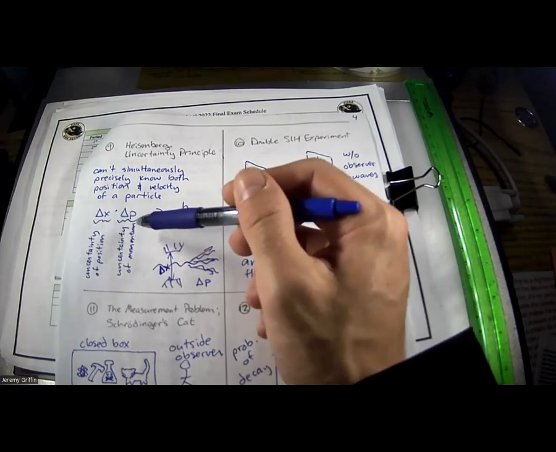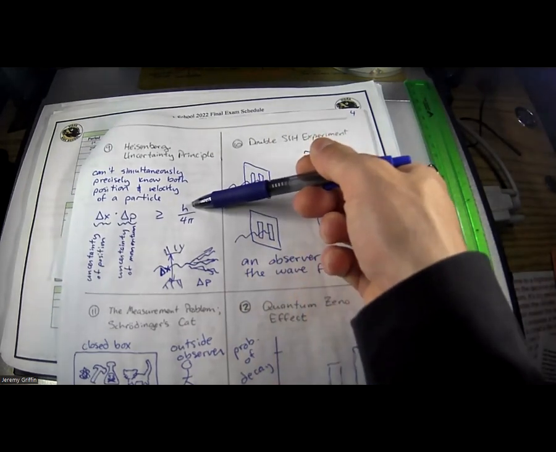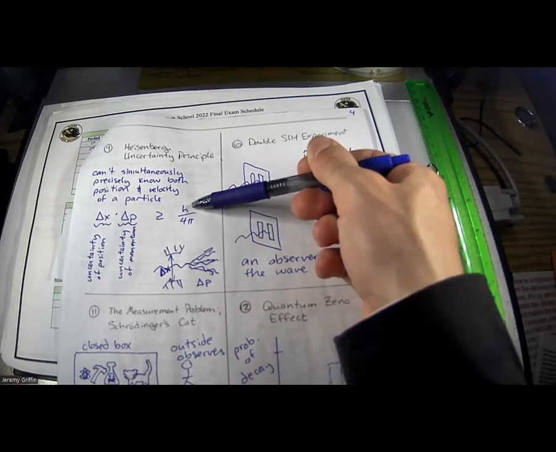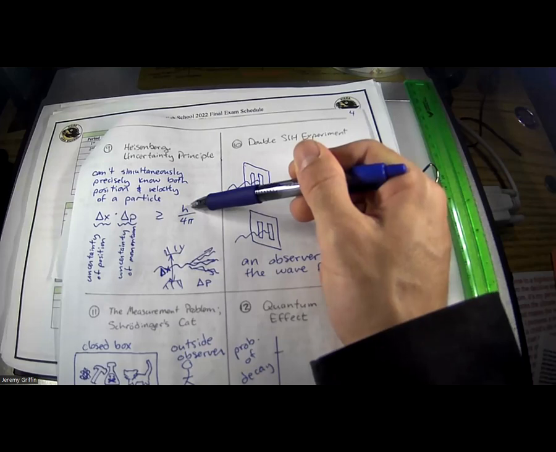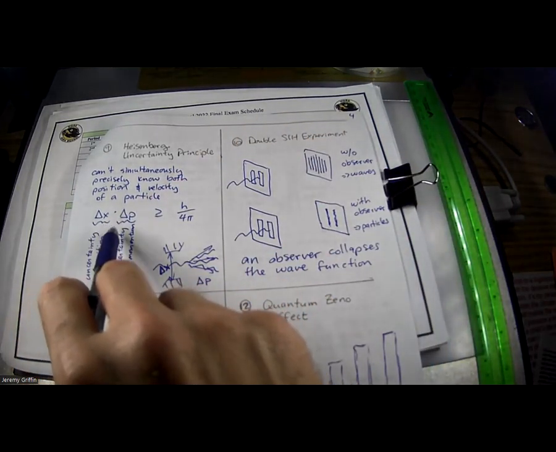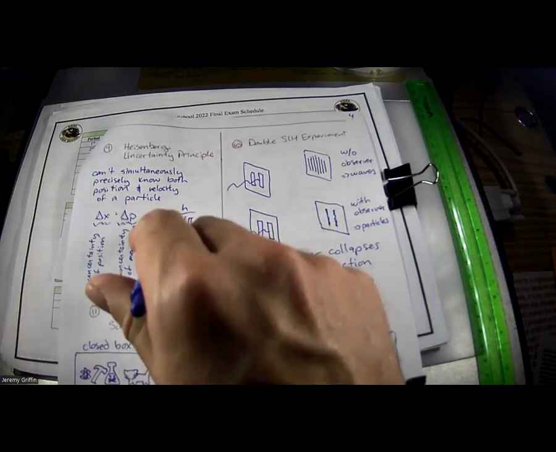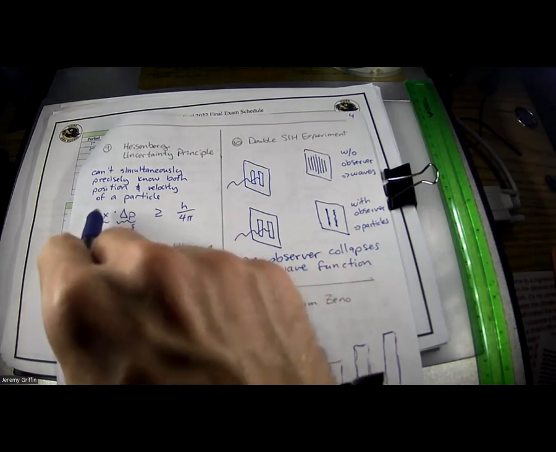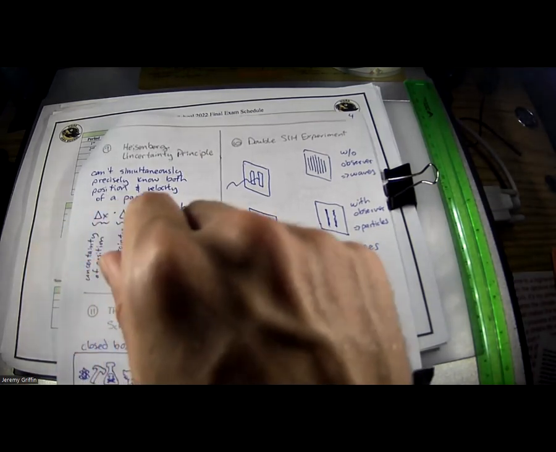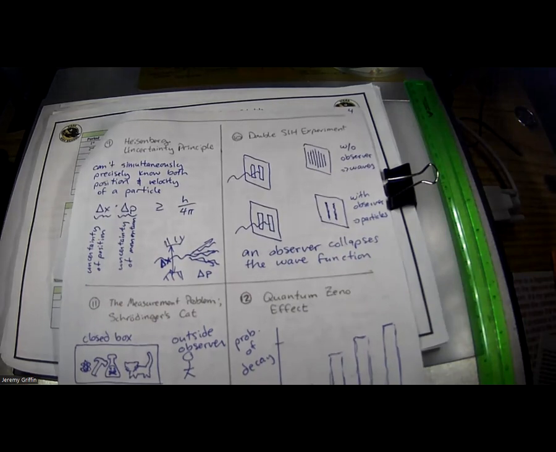Those uncertainties have to be at least as big as this tiny, tiny number, because here's Planck's constant, h. That's about 10 to the minus 34, a crazy, crazy small number. So in your everyday, macroscopic, classical physics experiences, you never run up against this because it's so small. But if you get down small enough, then the product of these two uncertainties has to be at least as big as this tiny number. So let me switch over and show you a Veritasium video on this.